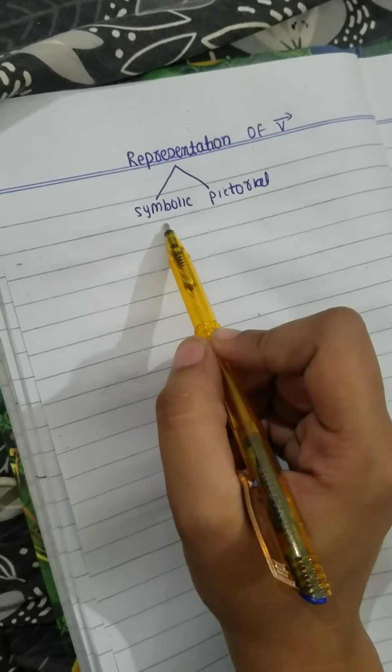Two ways of representing a vector: one is symbolic, and the other one is pictorial. Let me talk about pictorial.